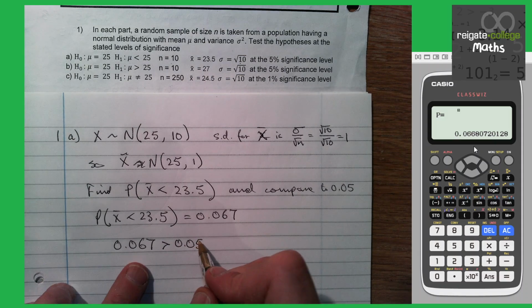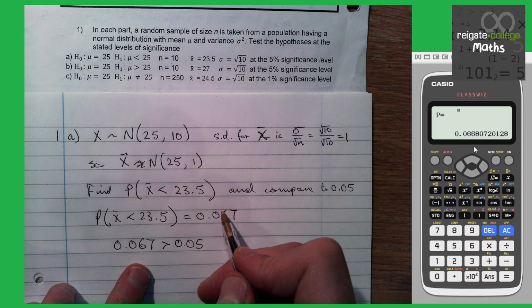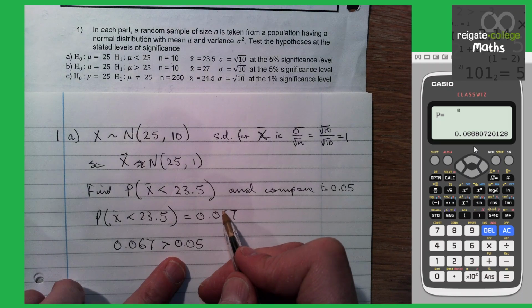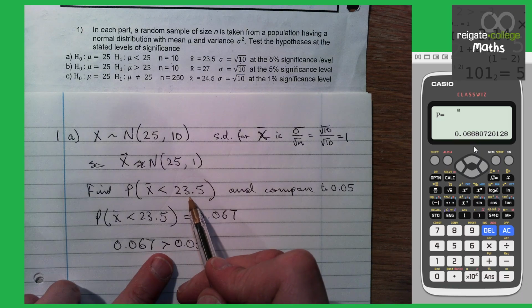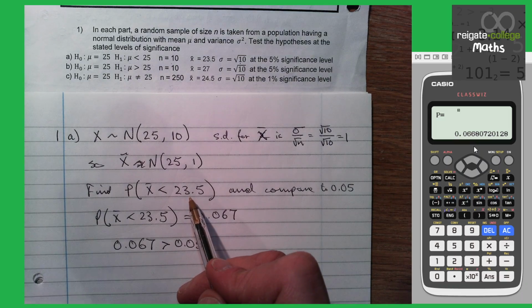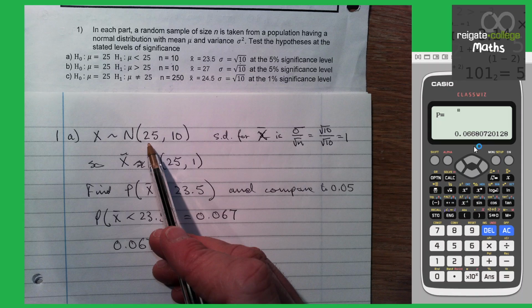Now what we're saying here is that if the probability was less than 5%, then this value for the mean is so unlikely that we've got some evidence for our alternative hypothesis, that the mean is actually lower than what this distribution says it is.